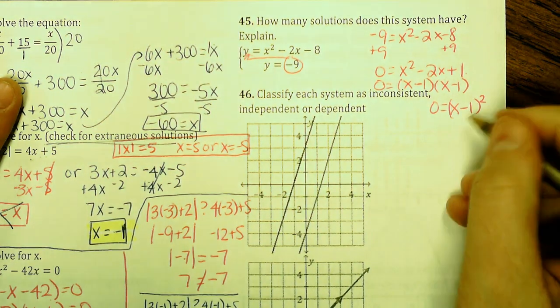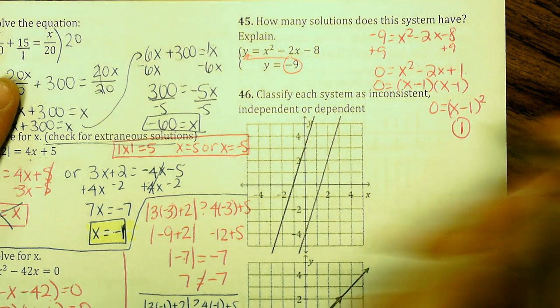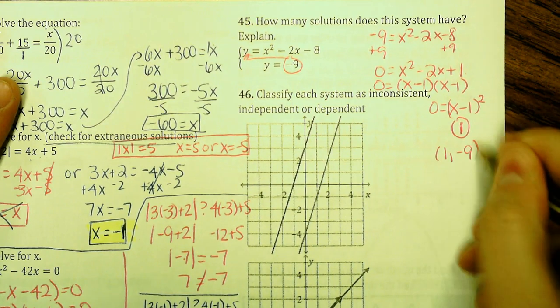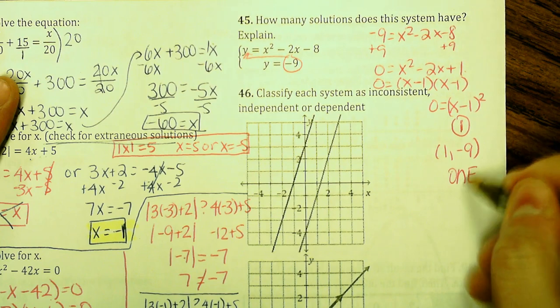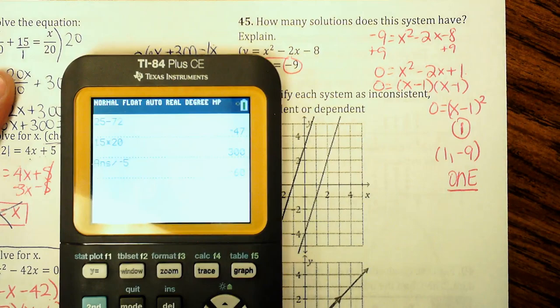Okay, so there's only one x value here. The y value is negative 9, so this would be 1, negative 9. And it says how many solutions? My answer for that question would just be 1. If you want to look at the graph, I would definitely suggest that.